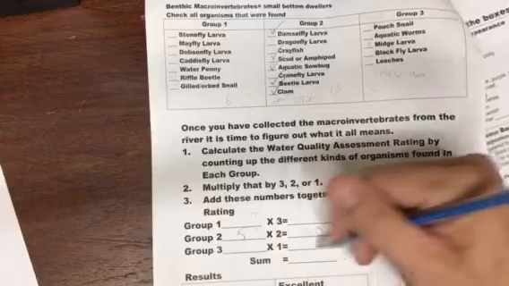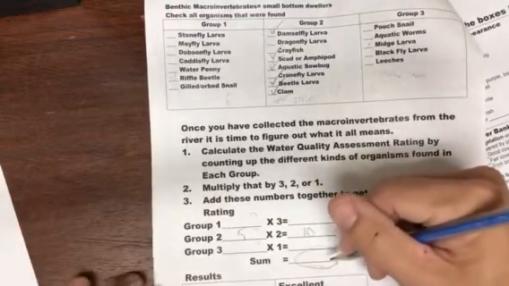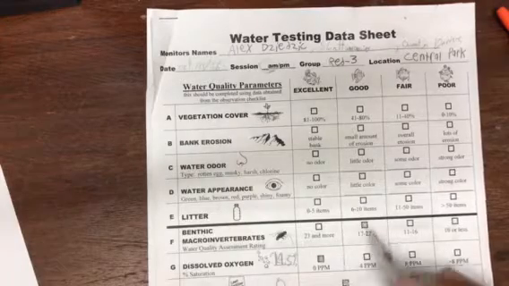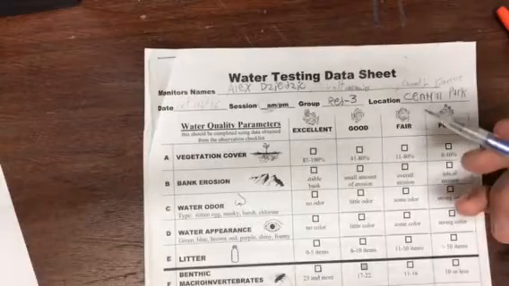You do the same with group 1s, group 3s, and you get a summation number. That number, whatever it is, is going to fit into this category here called macroinvertebrates, and you're going to fill in the proper box. In this case, they said 17 to 22, so that's going to end up being a good.